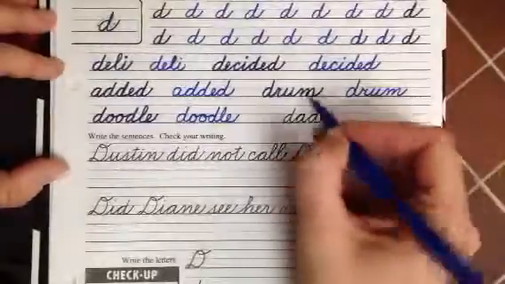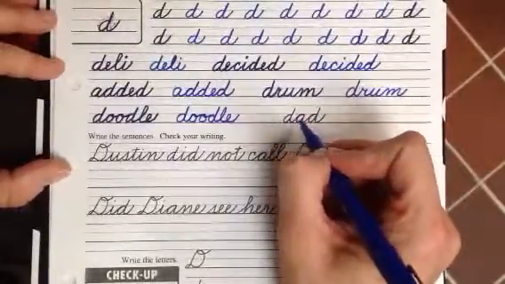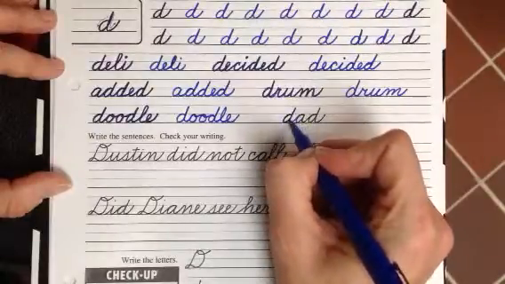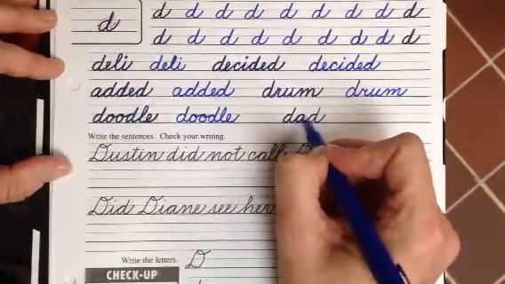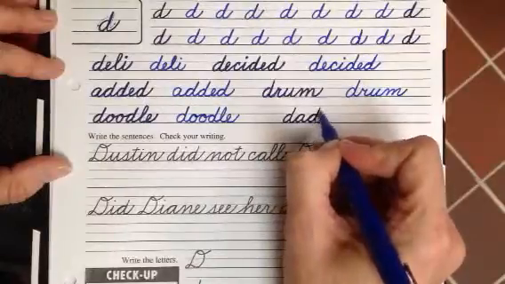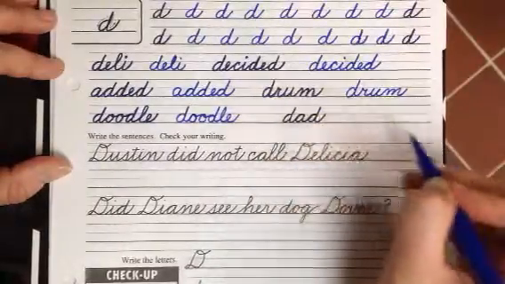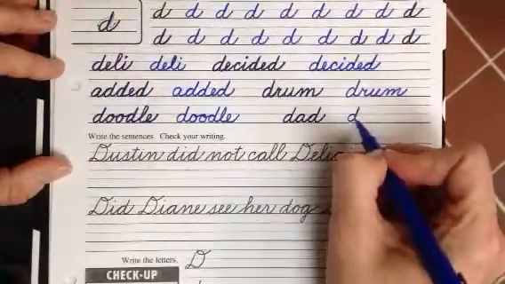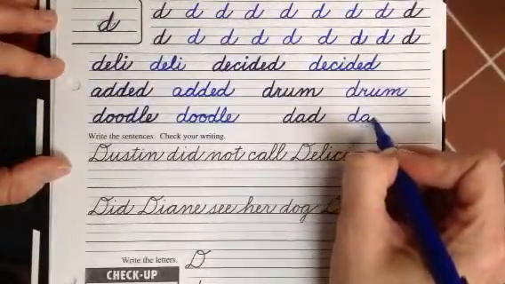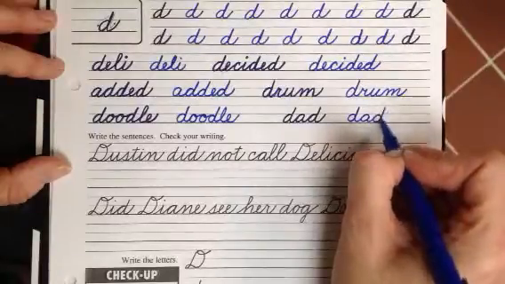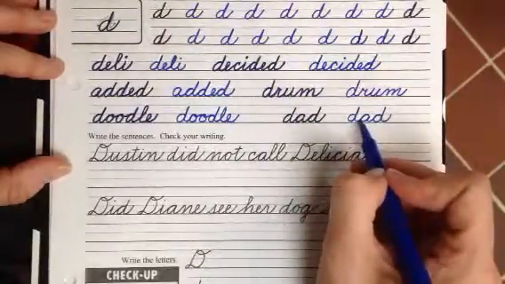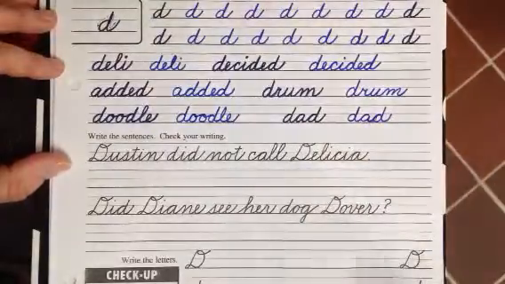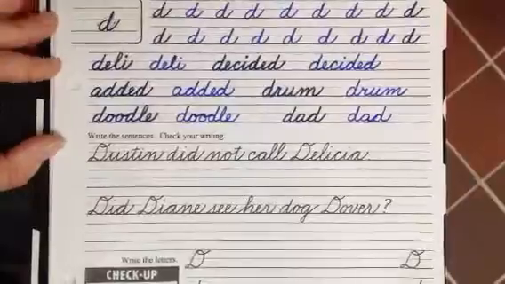All right, and then our next word here is going to be dad. Real quick, easy word right here. Shouldn't be a problem for anyone because we've covered all of the letters in this one by this point. So this one will be a real quick one to draw. Dad. Just make sure you're taking the time to make the correct connections there. Most of those connections are at the bottom. And then, of course, our tail on the end.